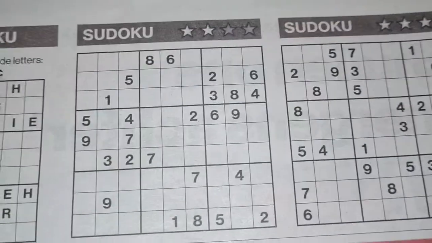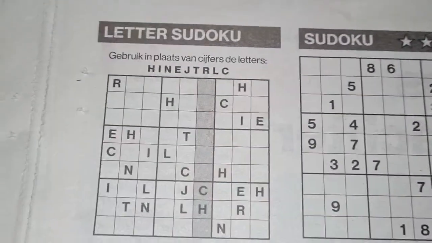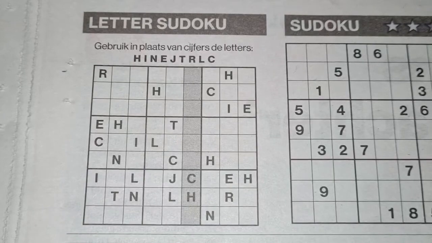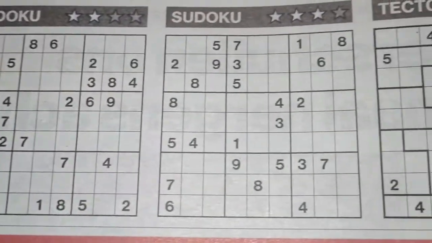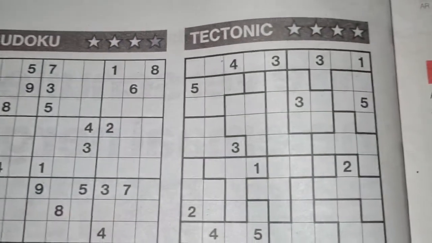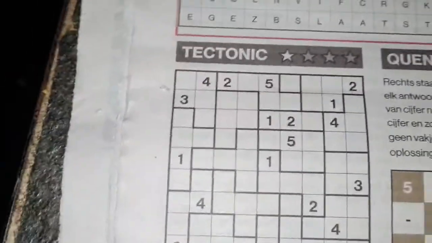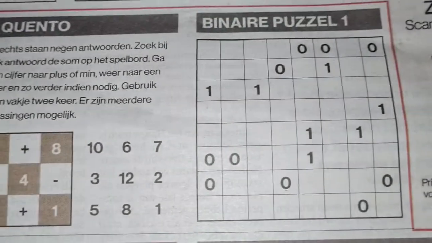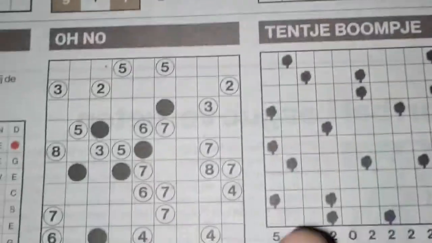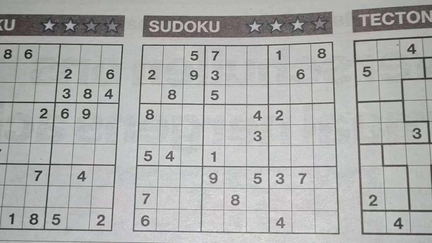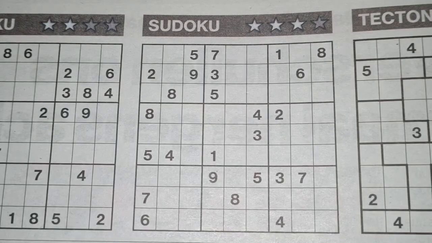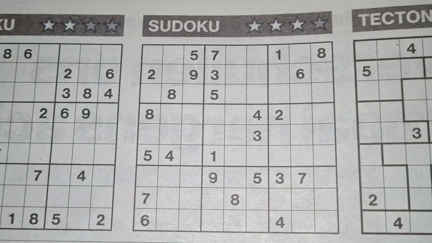We have here in this additional with extra puzzles, 6 puzzles or Sudokus. First one is a letter Sudoku, then we have a 2 stars Sudoku, then we have a 3 star Sudoku, tectonic with 4 stars, tectonic with 1 star, and a binary puzzle. And those puzzles I'm not interested. Total of 6 extra puzzles. Half of them I will solve. Those are the Sudoku with 3 stars, tectonic with 4 stars, and the binary.